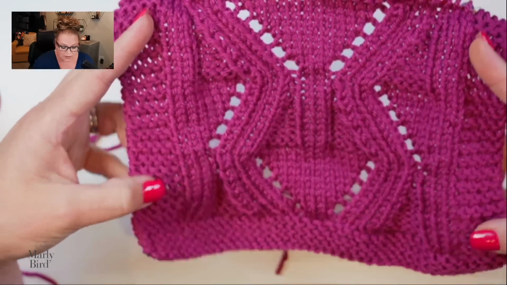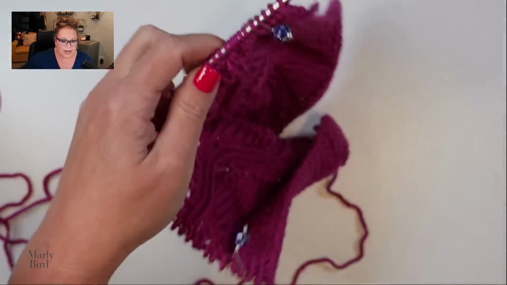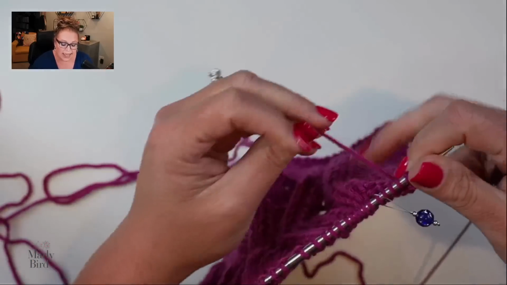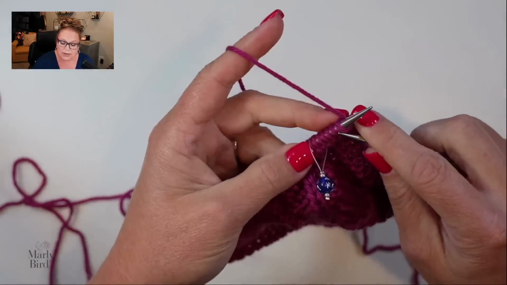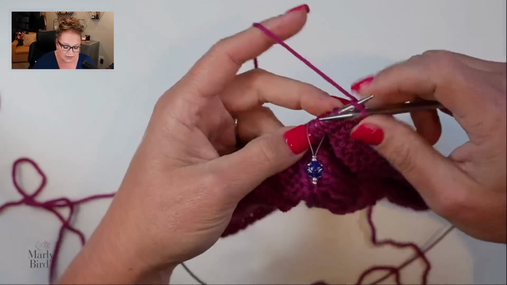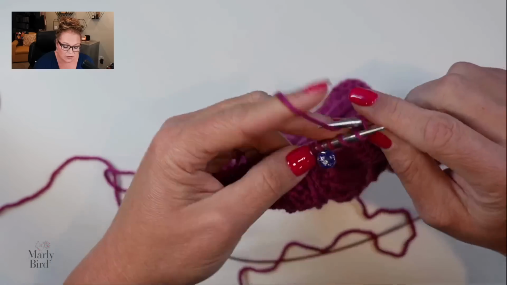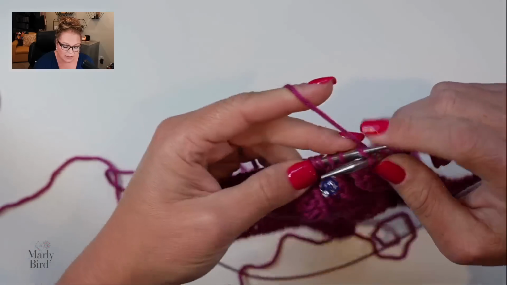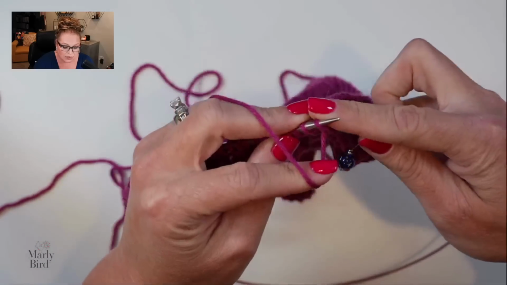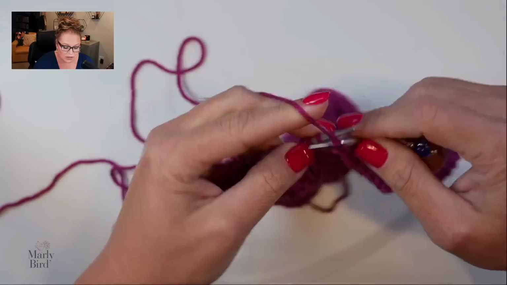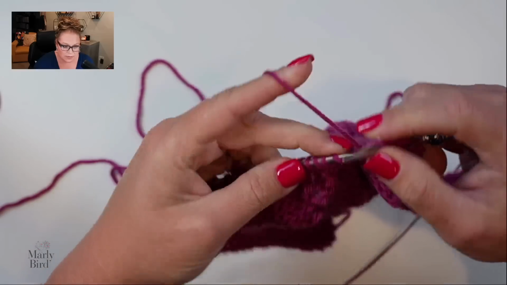Okay, now that we have completed row 21, let's turn our work and jump right into row 22, okay? Again, these are not new stitches that we're going to be doing on row 22, but let's work through these together and make sure we're all on the same page. So we start off with our knit 5, slip our marker, purl 3, 1, 2, and 3.